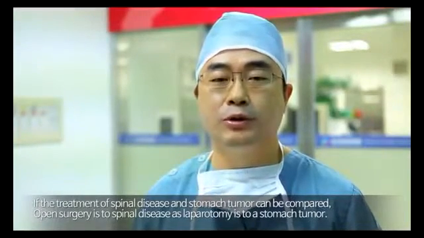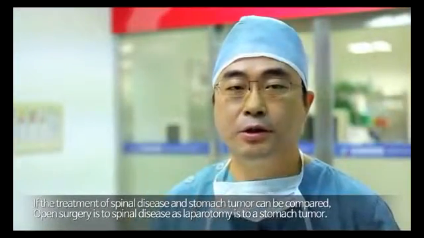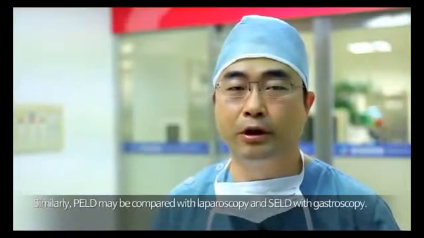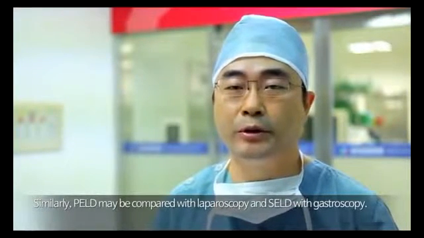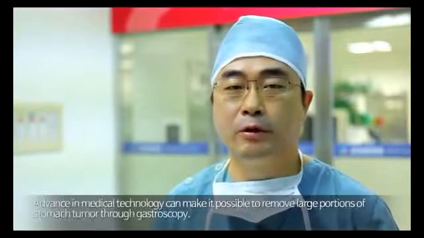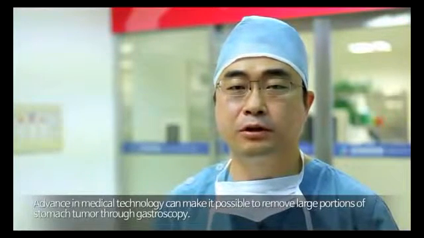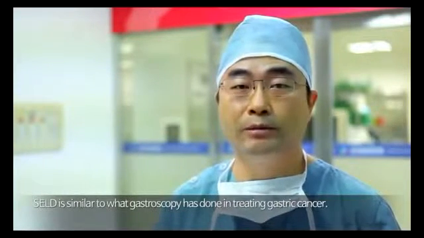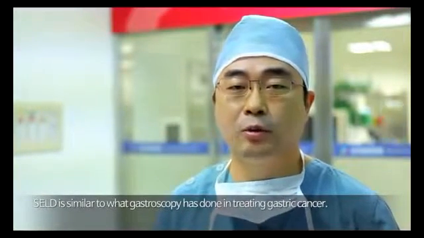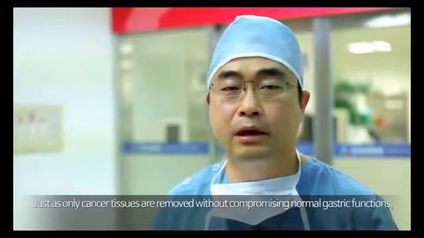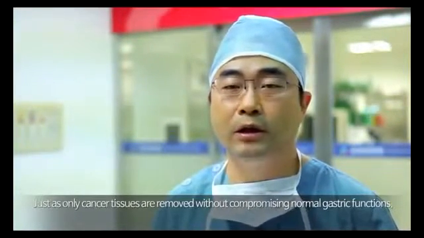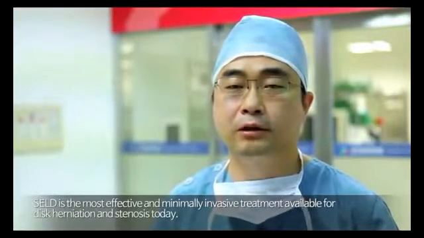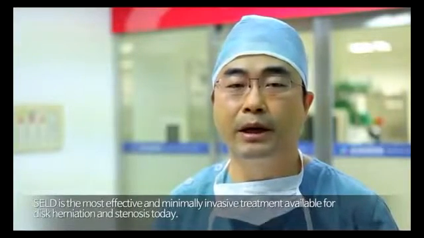If the treatment of spinal disease and stomach tumor can be compared, open surgery is to spinal disease as laparotomy is to a stomach tumor. Similarly, PELD may be compared with laparoscopy and SELD with gastroscopy. Advances in medical technology can make it possible to remove large portions of stomach tumor through gastroscopy. SELD is similar to what gastroscopy has done in treating gastric cancer. Just as only cancer tissues are removed without compromising normal gastric functions, SELD is the most effective and minimally invasive treatment available for disc herniation and stenosis today.